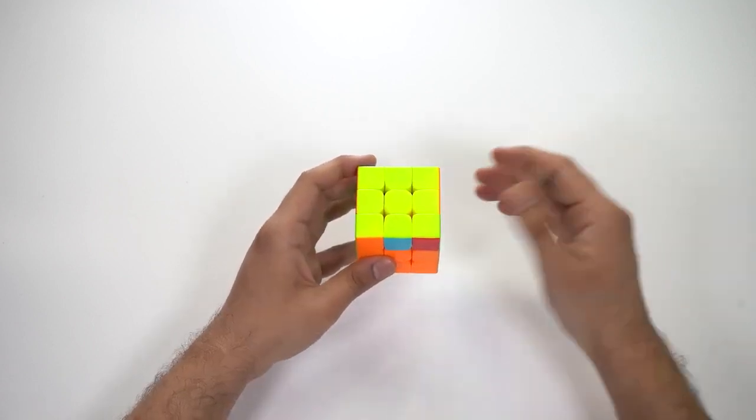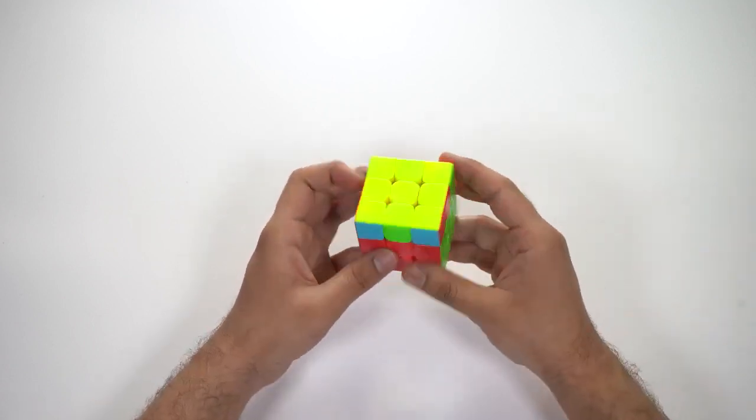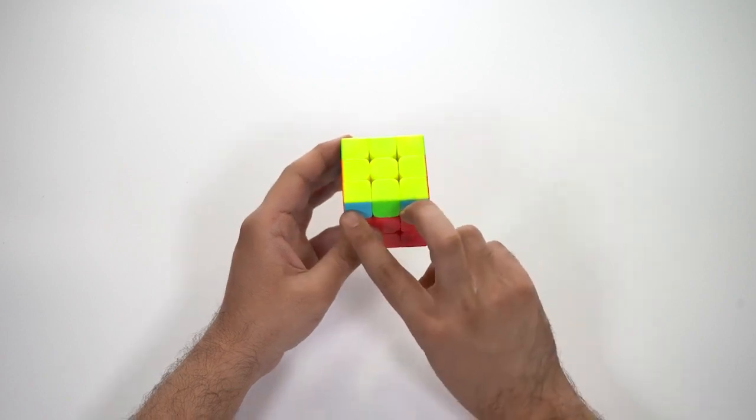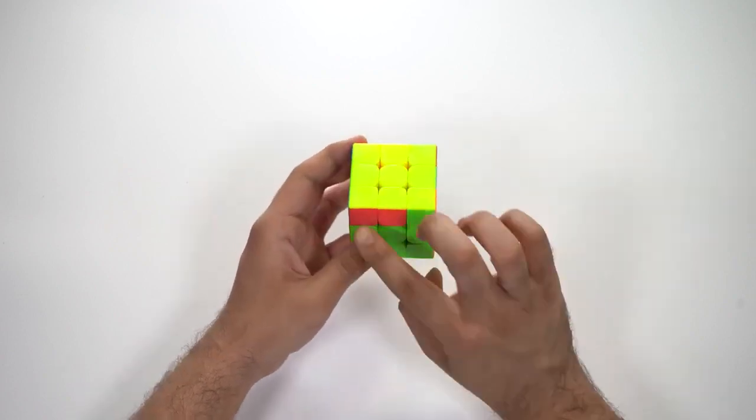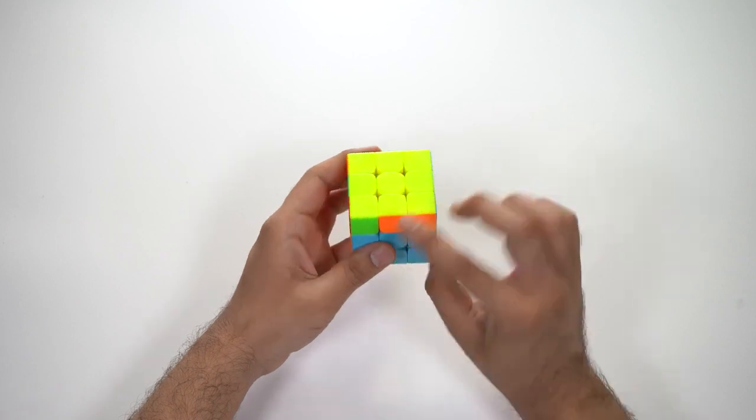The next step is corner permutation. In this case, as you can see, we have two corners solved correctly with respect to each other and no other corners are matching.